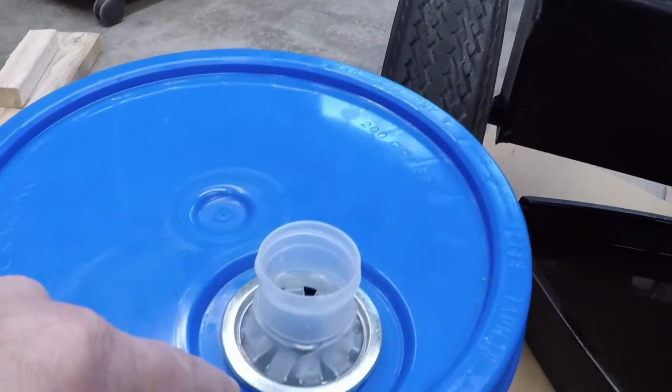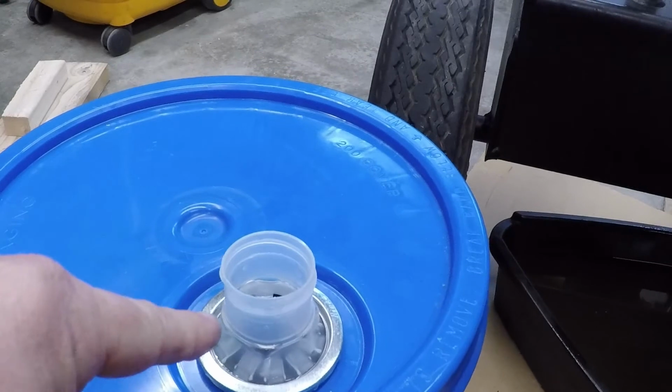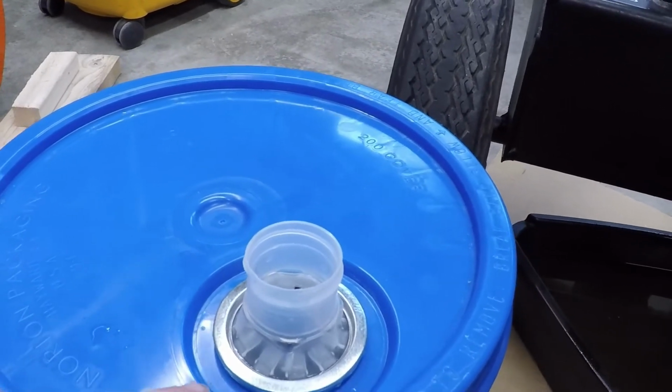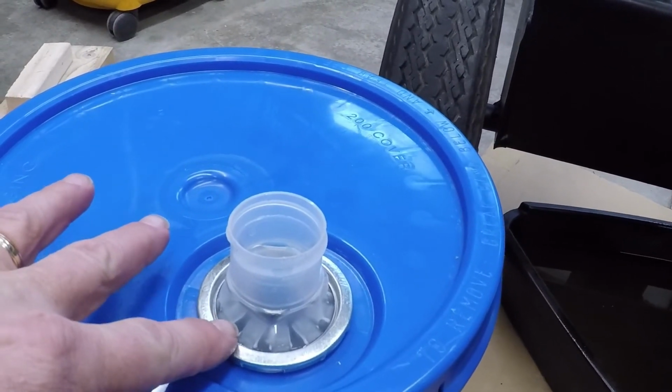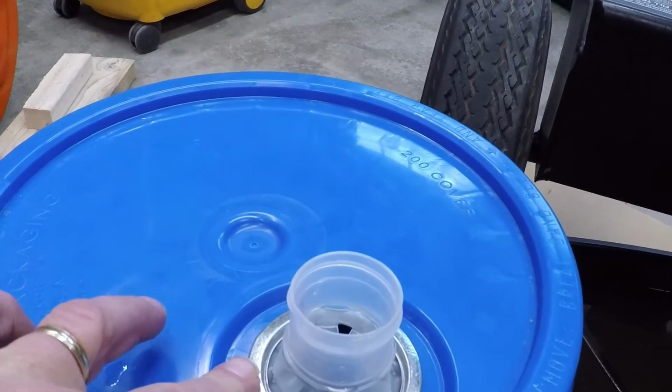This spout is depressed in. If you get a 5-gallon bucket, make sure that you get this pulled out all the way. When you buy it, it's down flush to this metal trim right here. This pulls out, so it just gives you an advantage when you're pouring it.